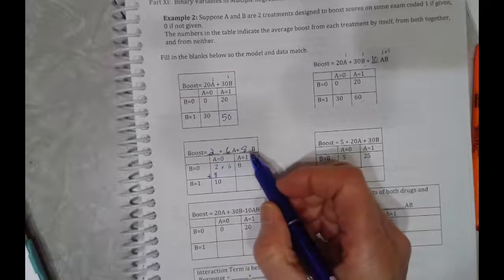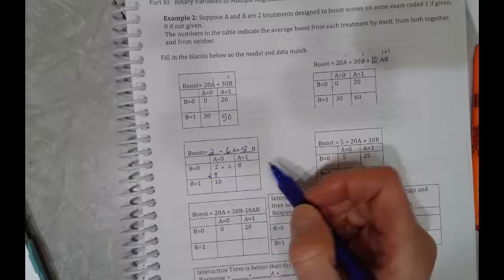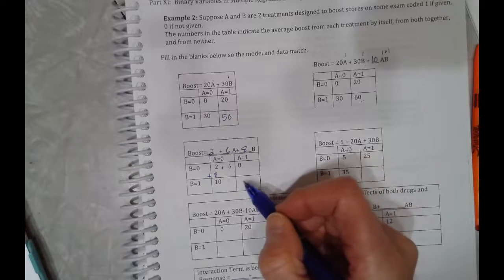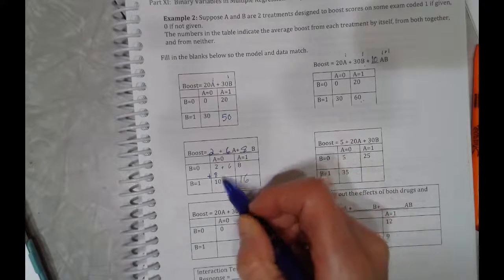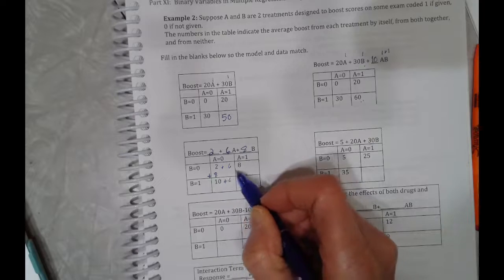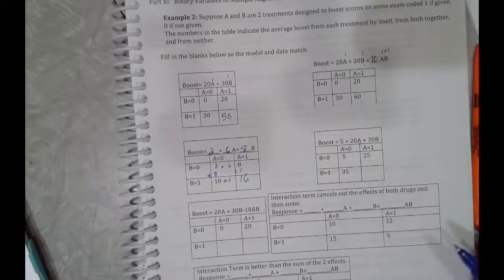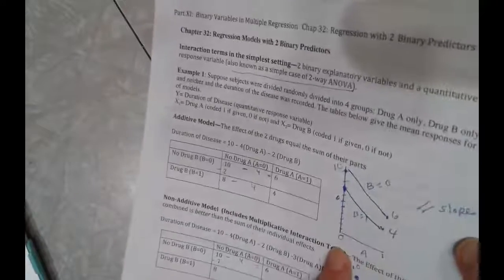And there's no interaction term. So 2 plus 6 plus 8, and then we should fill this in as 16. And there's parallel slopes, both directions, see? I mean, if you coded B, you could have done a graph with B instead of A, and then you would have gotten slopes of 2 here.